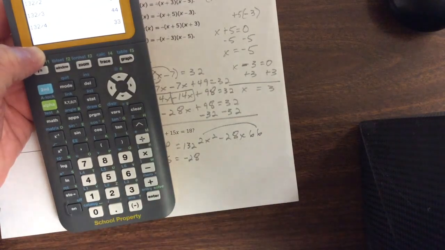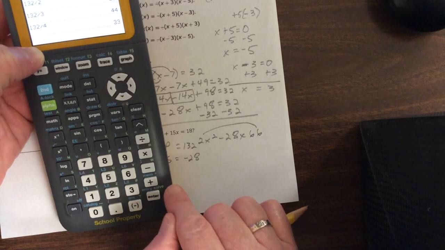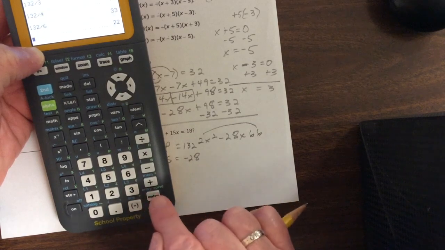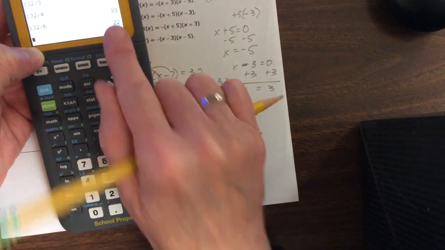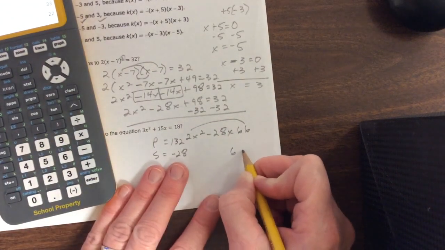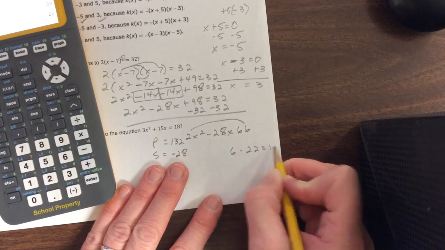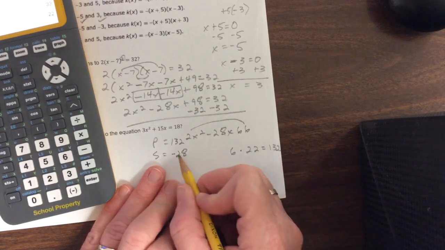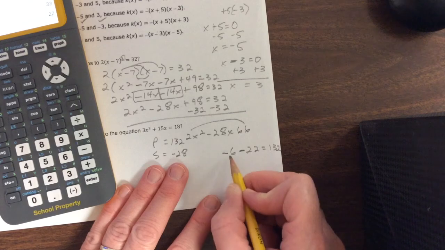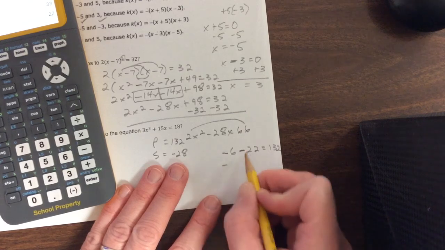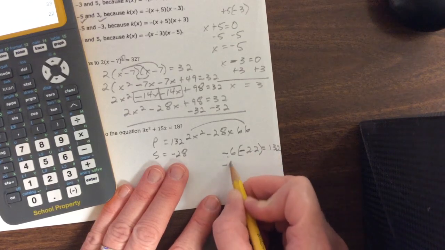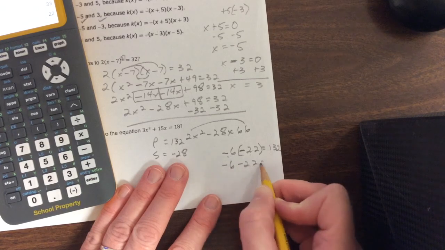33 minus 4 is 29. That won't work. 5 won't work. 132 divided by 6 is 22. Okay, 6 and 22 is 28. Here we go. So we know that 6 times 22 is 132. And we need to have a negative 28 in the middle. So they both need to be negative. Negative 6 plus a negative 22. When we multiply a negative and a negative, we get a positive. And if we have a negative 6 and a negative 22, that will give us a negative 28.